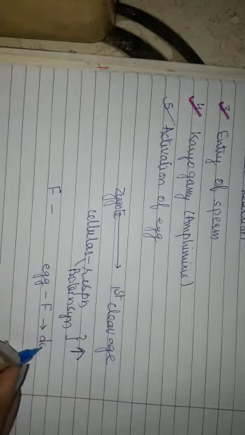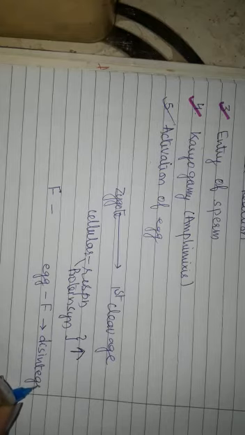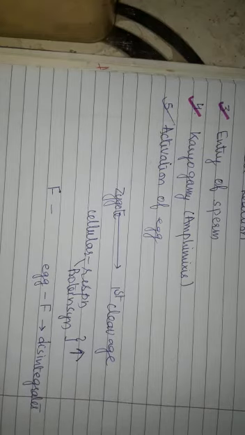If the egg is not fertilized, it disintegrates and it is absorbed by the leukocytes. It is engulfed, it is absorbed by the leukocytes. So this is the process of fertilization which takes place in 5 steps, that is acrosome reaction, cortical reaction, entry of sperm, karyogamy and activation of egg.